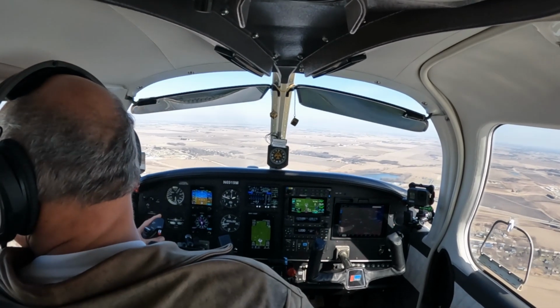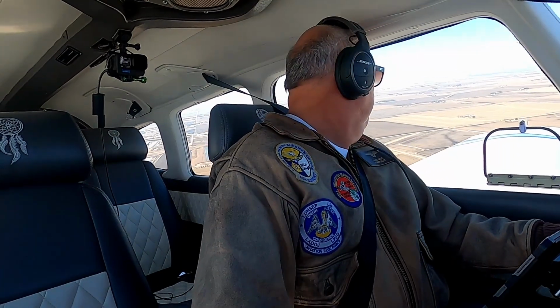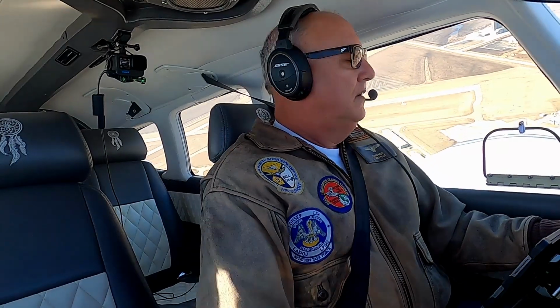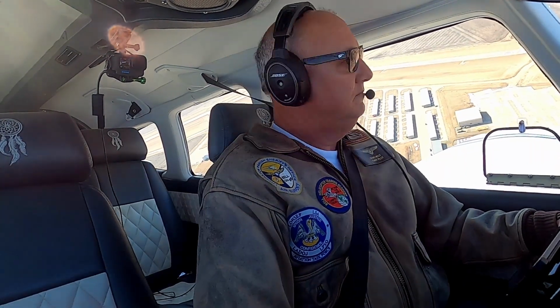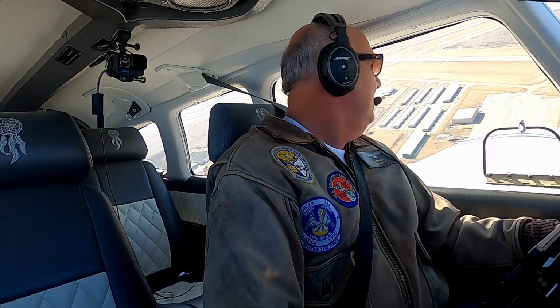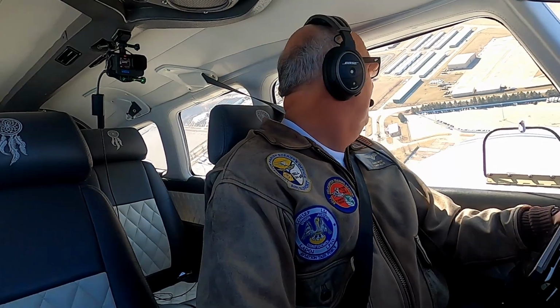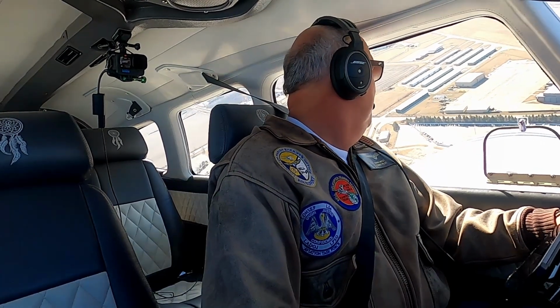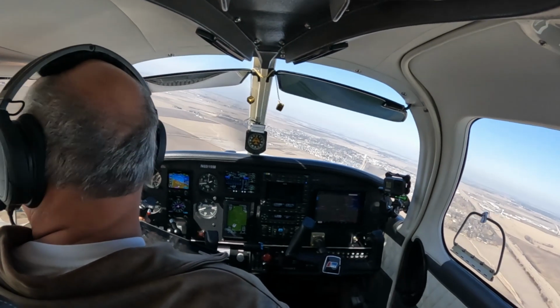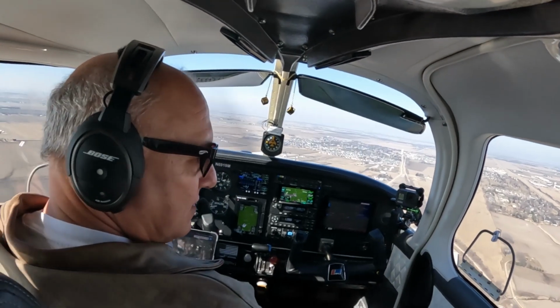Davenport traffic, Dakota 19 Mike, turning left downwind, runway 15, Davenport. I like to keep my speed up till I'm on final, actually, even if I have to extend my final a little bit. I don't like getting slow, so I stay at least at maneuvering speed. This thing slows down pretty good.